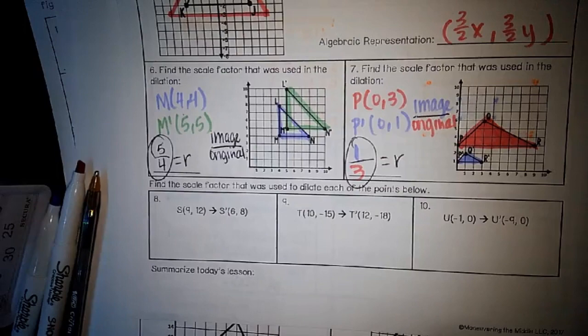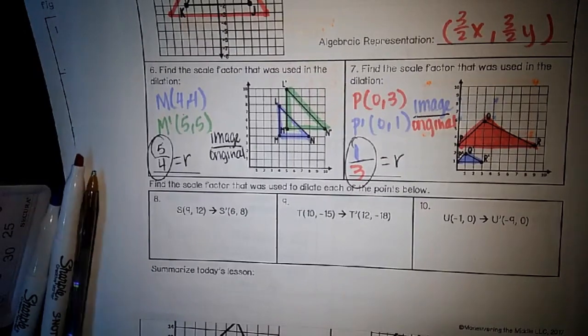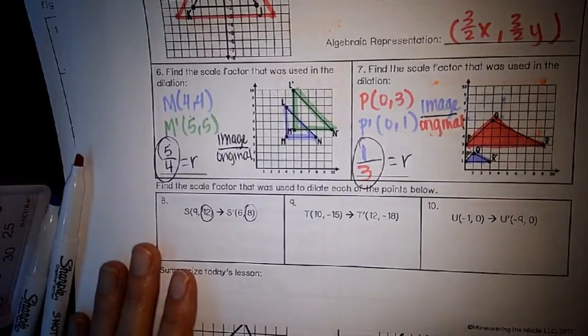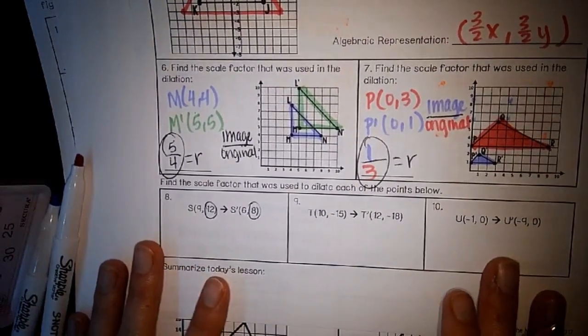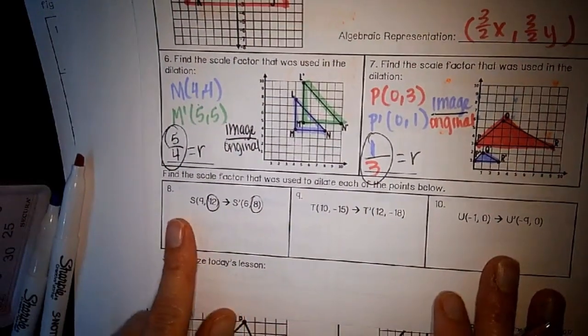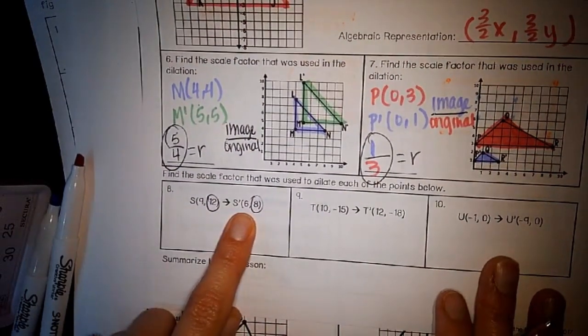So we're going to take our image. Which one's our image, the prime or the one without the prime? Prime. Okay, so our image divided by our original. What's our image? 8. Divided by our original, which is 12. What's 8 divided by 12 simplified?